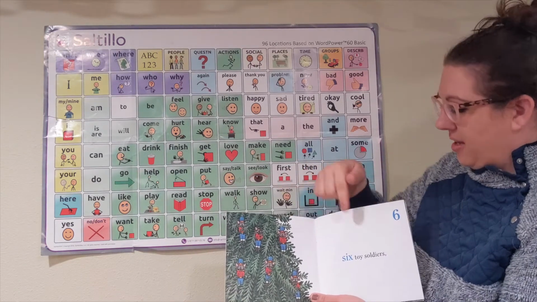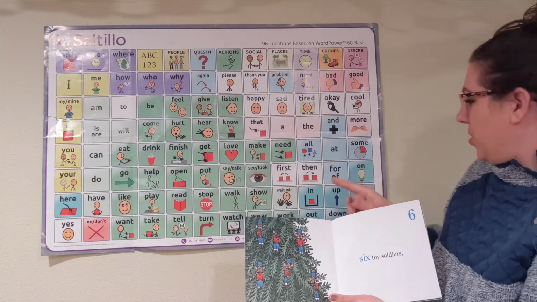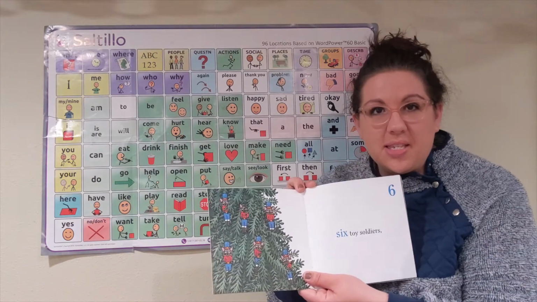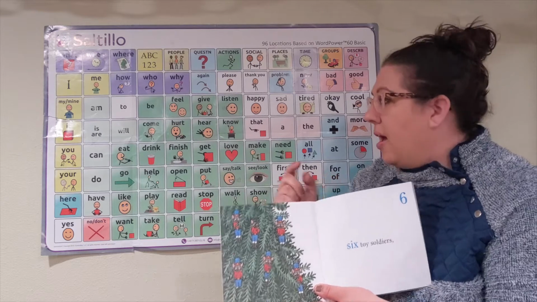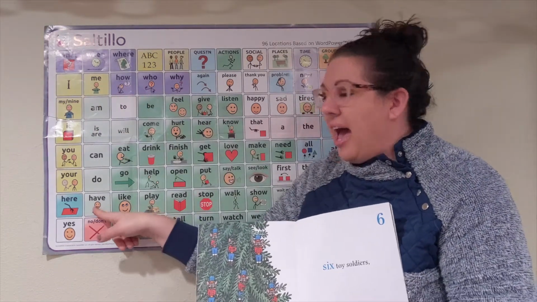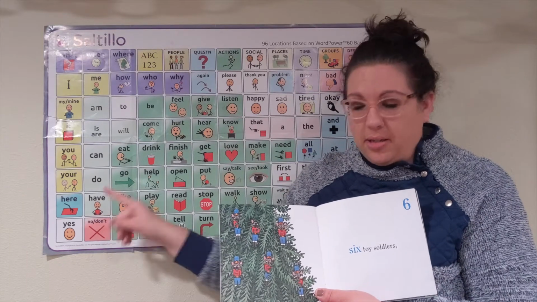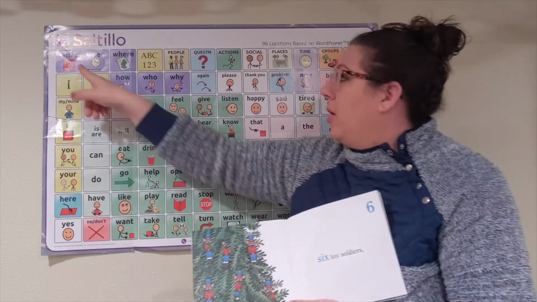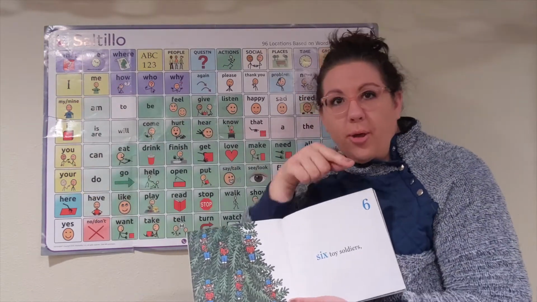We see 6 toy soldiers on the Christmas tree. At my house, I do not have any toy soldiers. What about you?